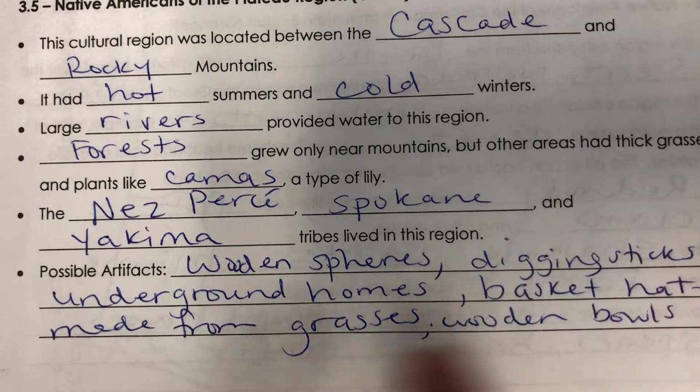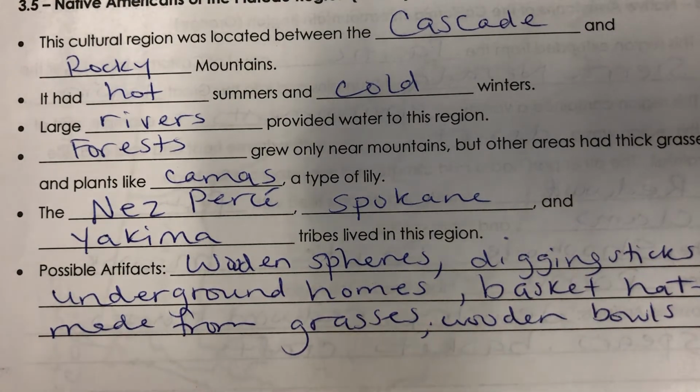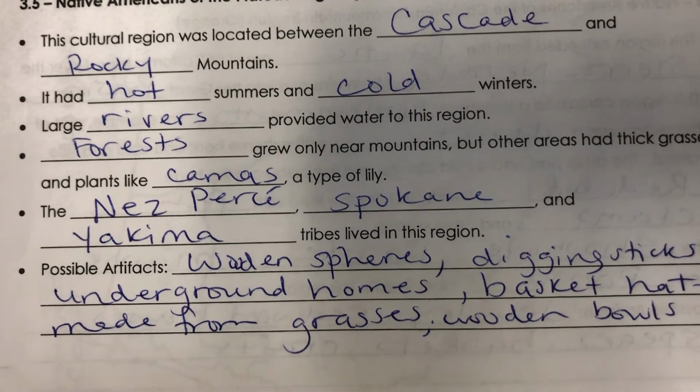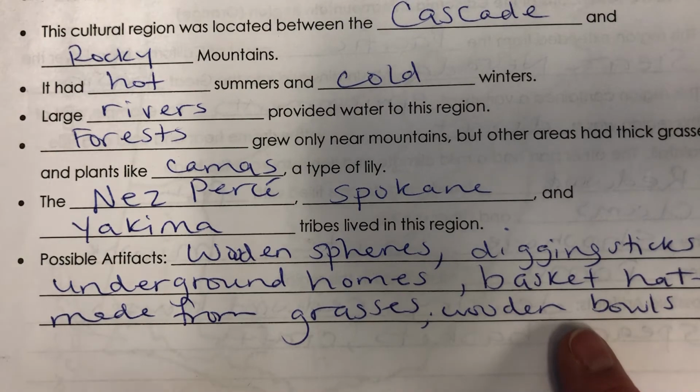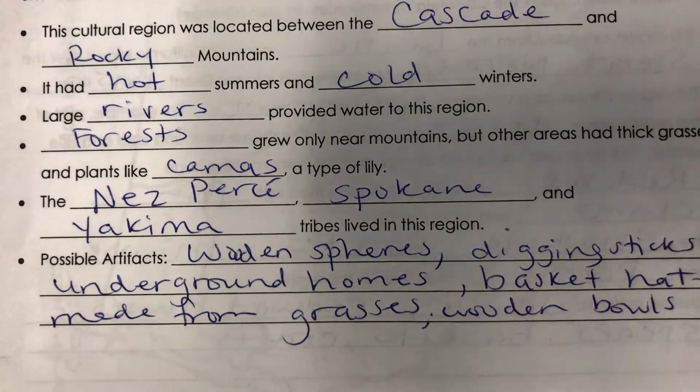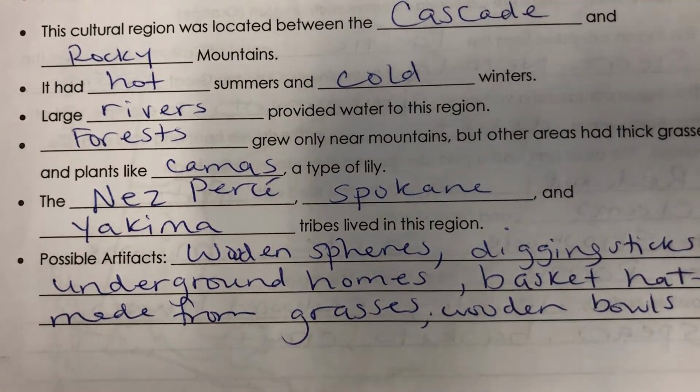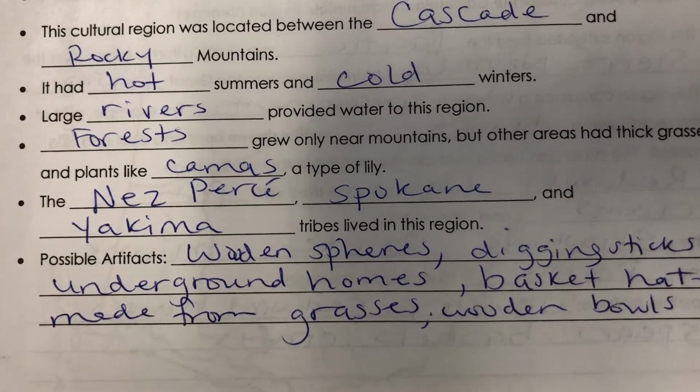They had digging sticks because their homes were underground, so they had to dig to build their homes. They had basket hats made from grasses and wooden bowls. I would imagine they would need those bowls to travel to the river to get the water and bring it back. So they adapted to their environment. So that was part one of our Zoom.